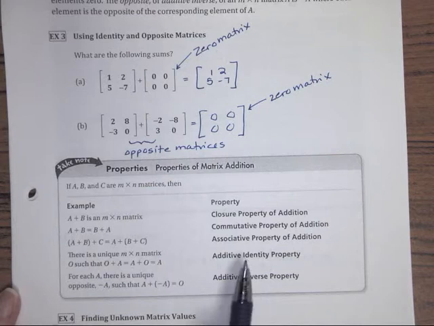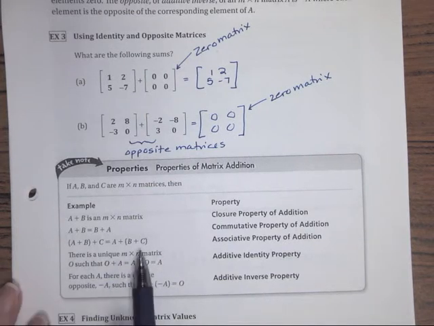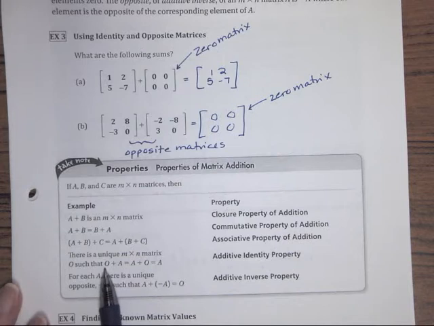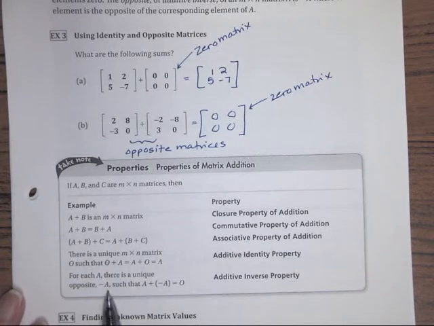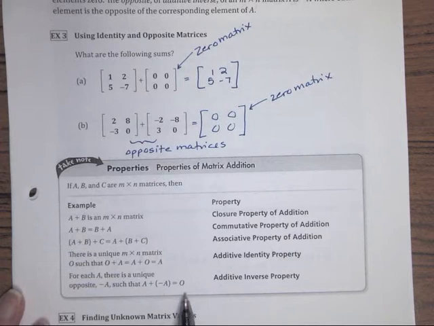Remember identity property? What can you do to something and get itself? Well, in this case, you can add a zero matrix to it, and you get itself. And the additive inverse property says that if you take any matrix and its opposite, you will get a zero matrix. All right?